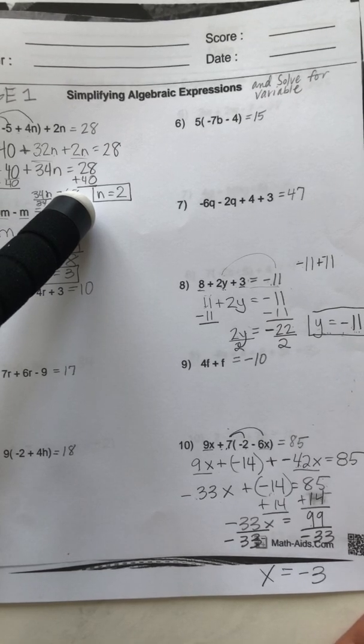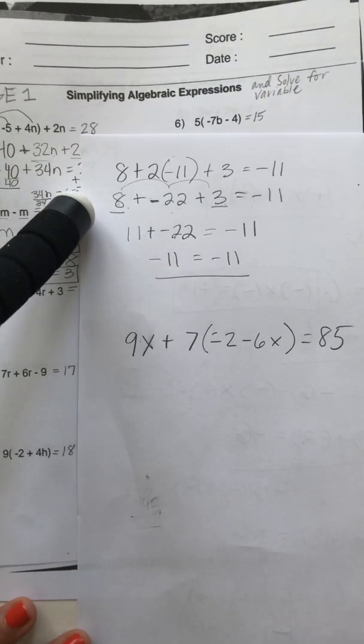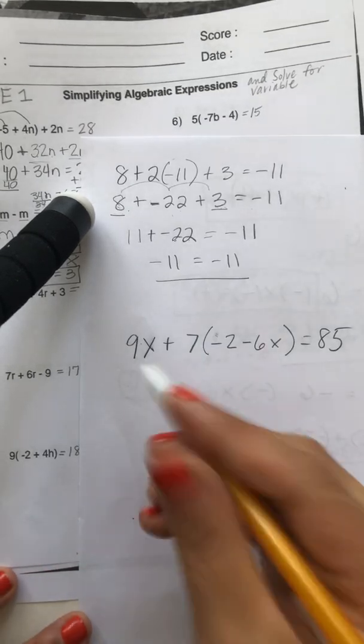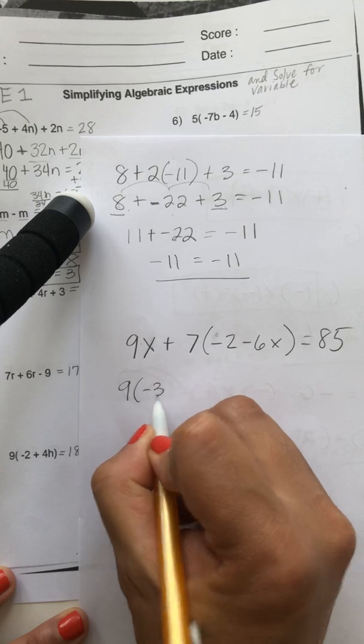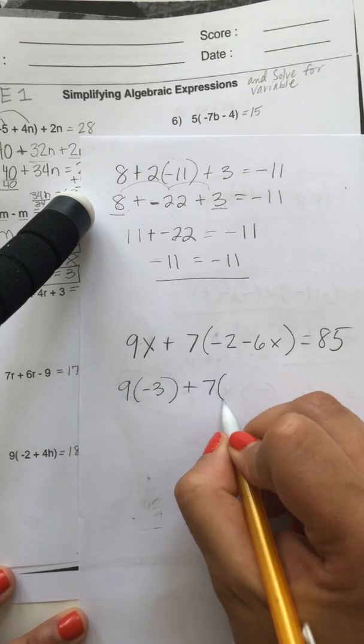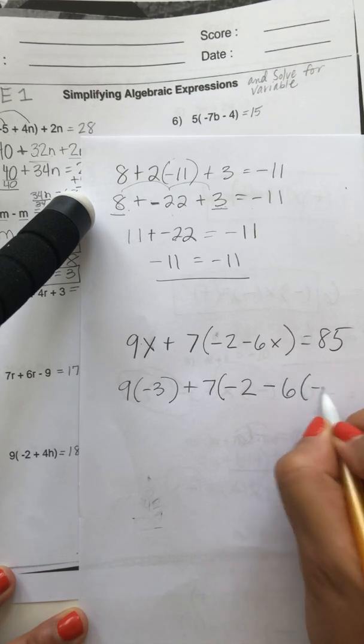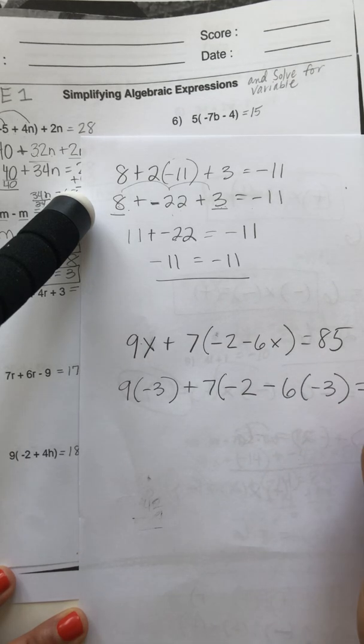So my equation is 9x plus 7 times negative 2, negative 6x equals 85. And my answer is negative 3. All right, so I'm going to take this and I'm going to put negative 3 everywhere I see an x. So 9 times negative 3 plus 7 times negative 2, negative 6 times negative 3 equals 85.